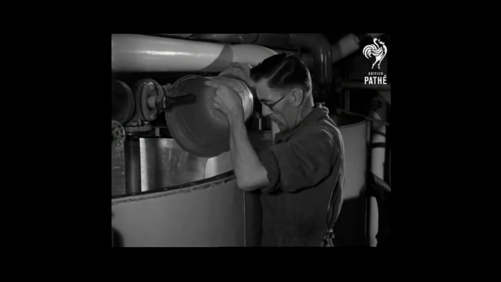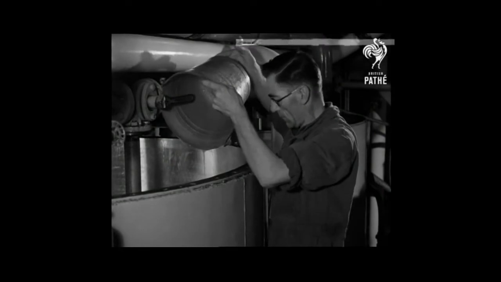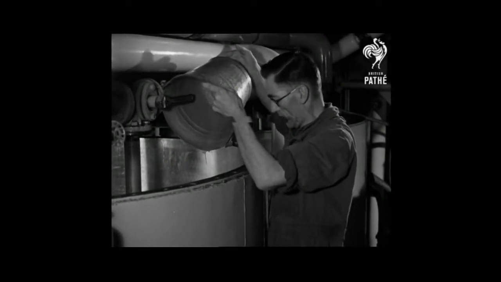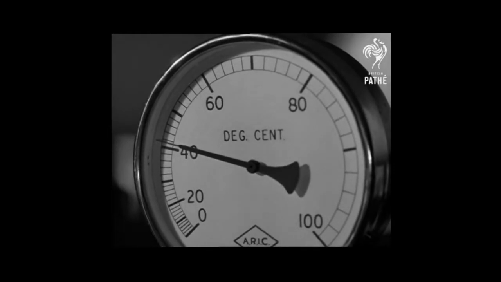Margarine, like butter, is an emulsion of oil and water. Without the emulsifier, these two liquids will not mix. Paddles rotating in the temperating tank thoroughly mix the contents, which at the same time are brought to a temperature of about 40 degrees centigrade.